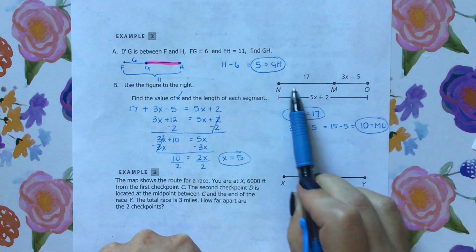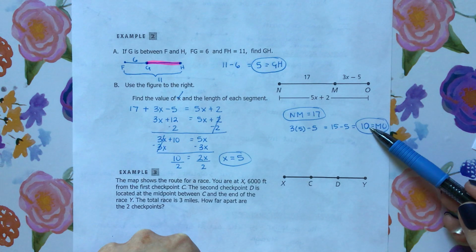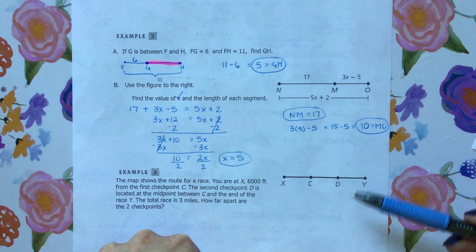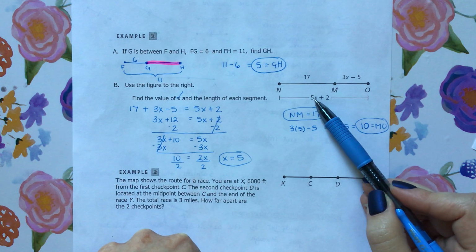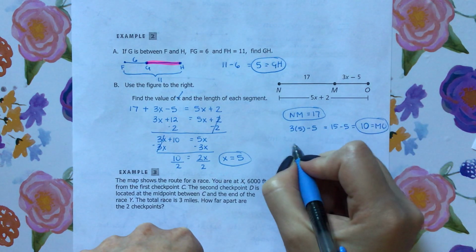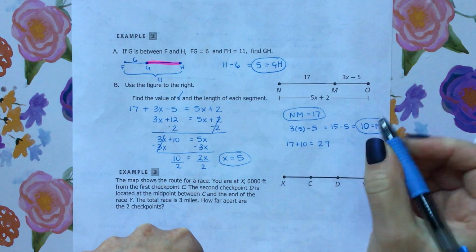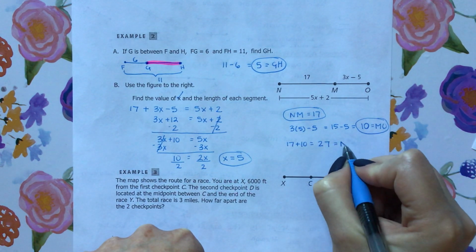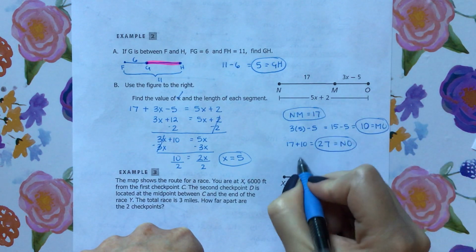Now to figure out the whole length, you have two options. You can either say 17 plus 10, because I already figured out what that is, getting me 27, or you can take this 5 and substitute it in here. We'll do it both ways. So 17 plus 10 is equal to 27, which is equal to the length from N to O. But if you want to check your work, you can plug it in there.